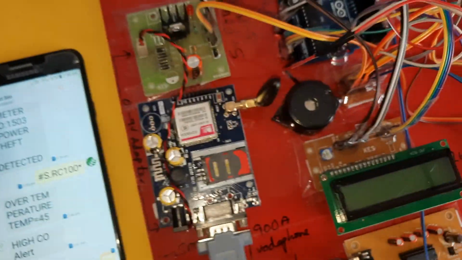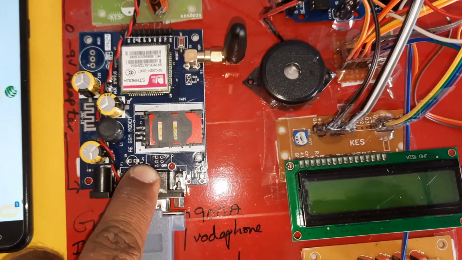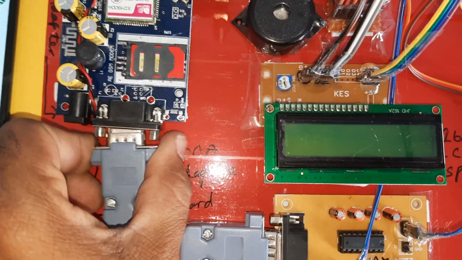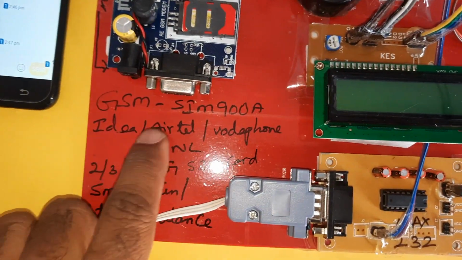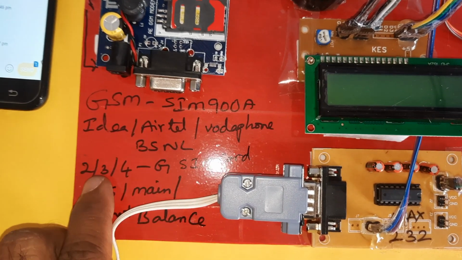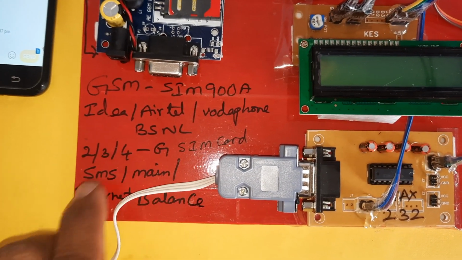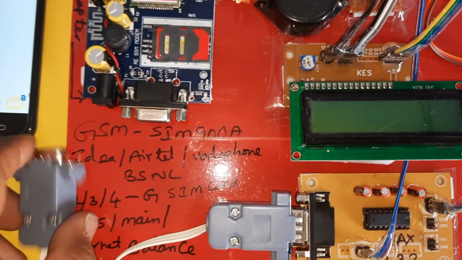Go to main screen. Here we are using GSM SIM 900A. You can use Idea, Airtel, Vodafone, BSNL, any 2G, 3G, 4G SIM card. We need SMS balance, main balance and internet balance to use it.